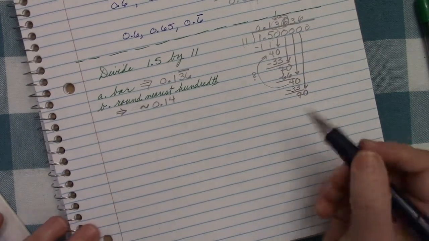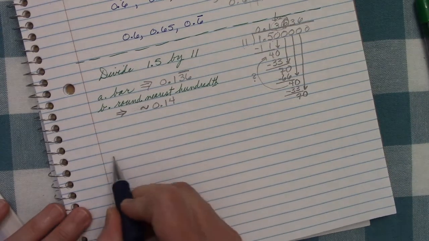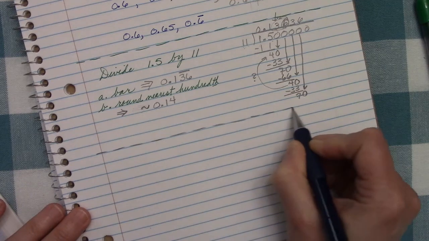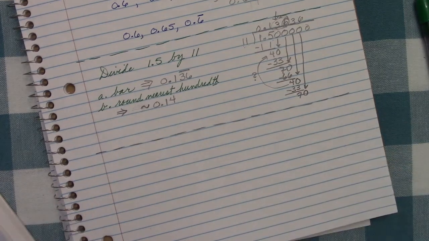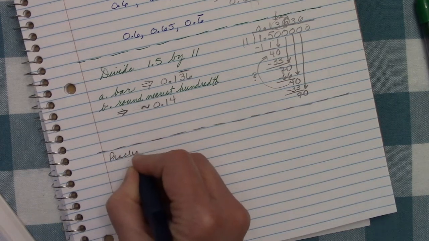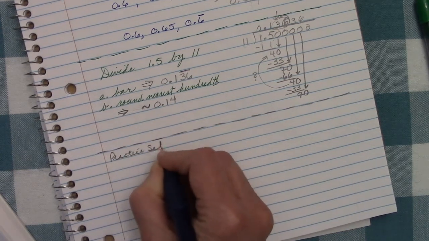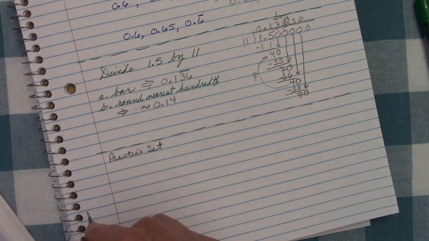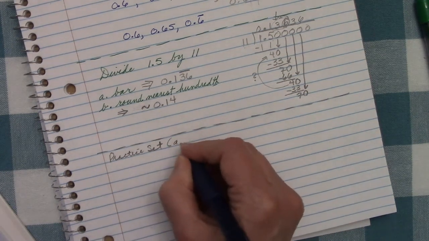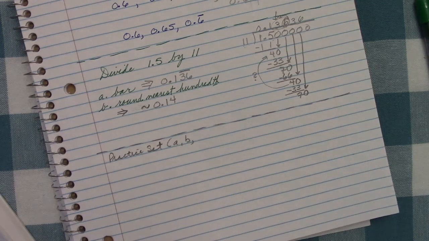All right, that's it for the lesson today. I am going to discuss with you in class tomorrow the practice set. And I would very much like you to give a try to A and B. I think very easily you could do all of them without any problem.